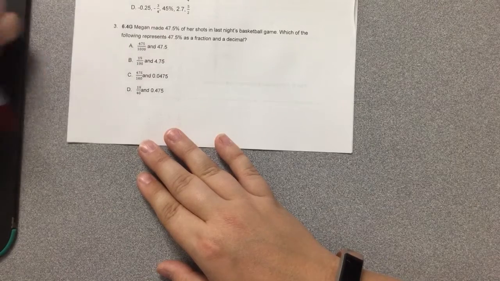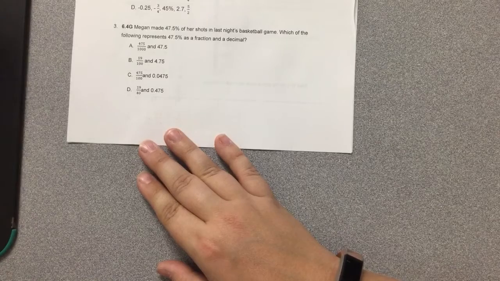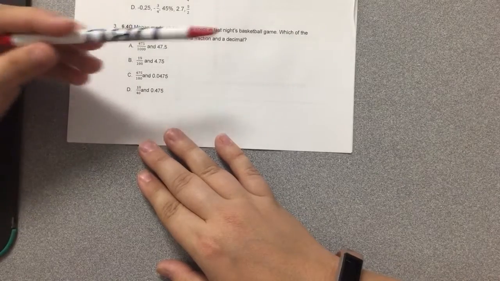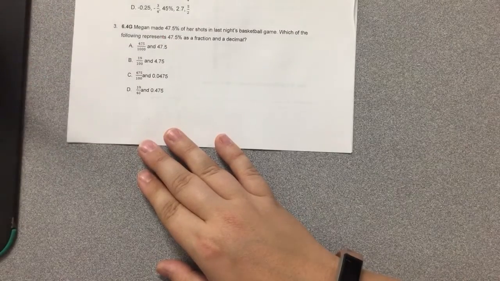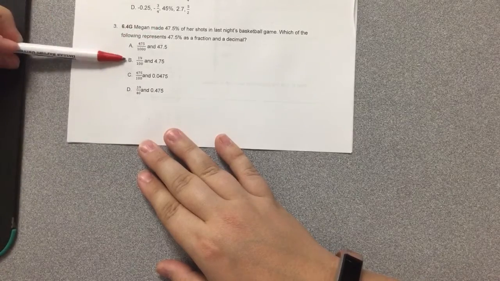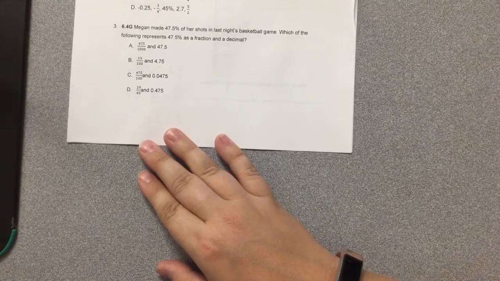So 47.5, what do we do to get from a percent to a decimal? Divide by 100. You're going to get 0.475. You're going to figure out what happens. The easiest way, rather than trying to turn that into a fraction, is to check if the fraction matches the decimal it's meant to be with.